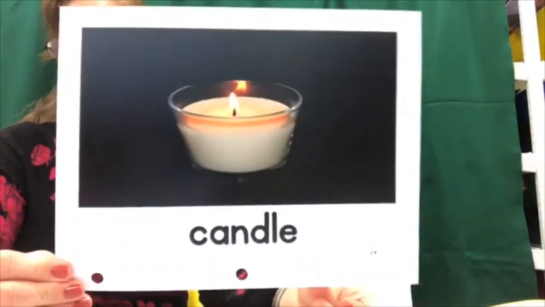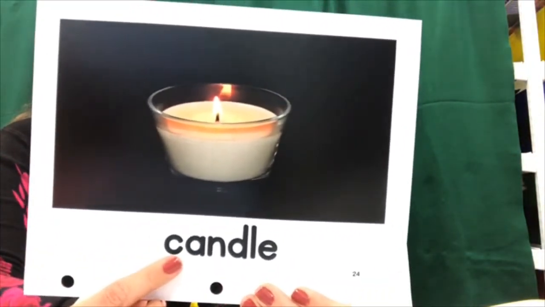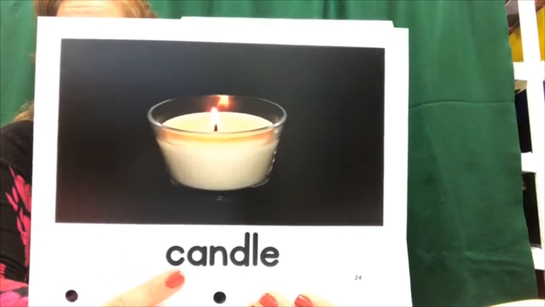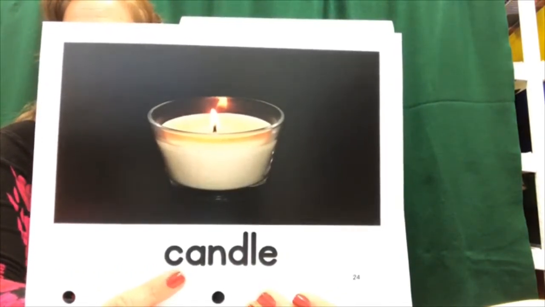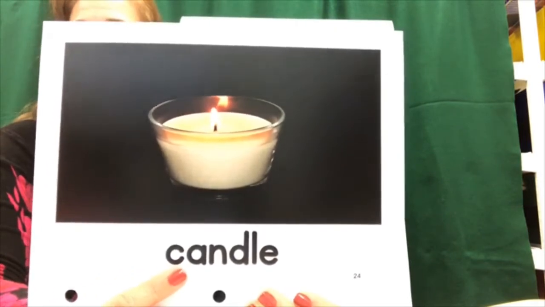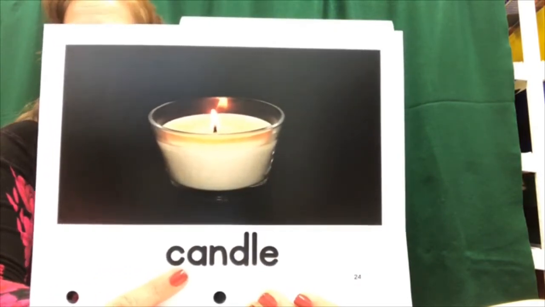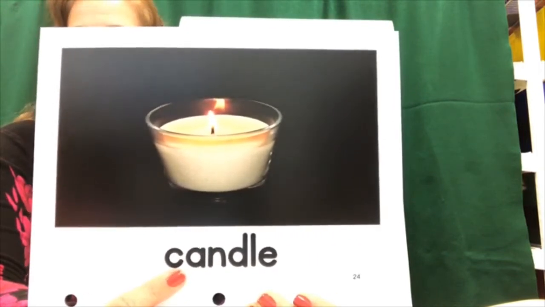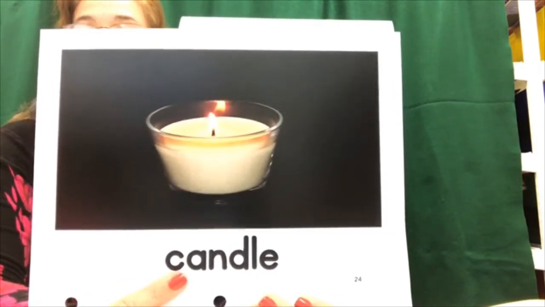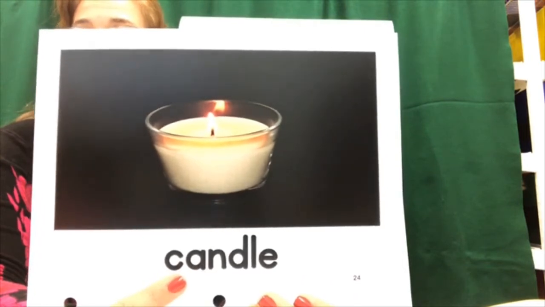What is this a picture of? Yes, it's a candle. Everybody say candle. What is the name of this letter? C. Everybody say C. What sound does this letter make? K. You're right. Everybody make K sound.